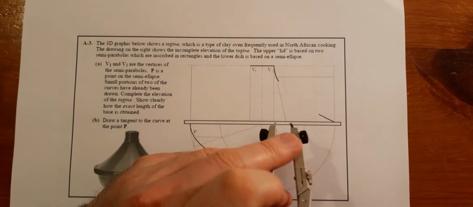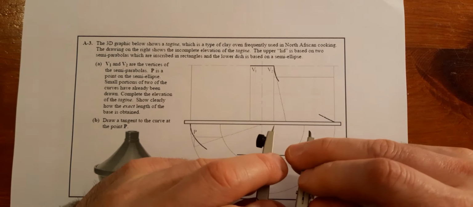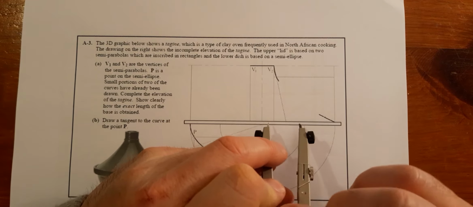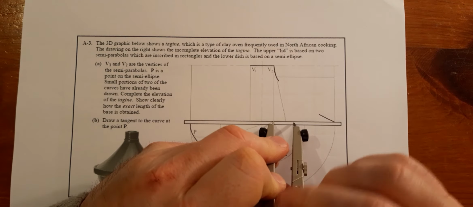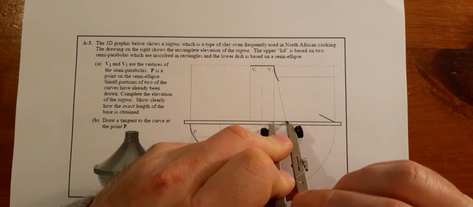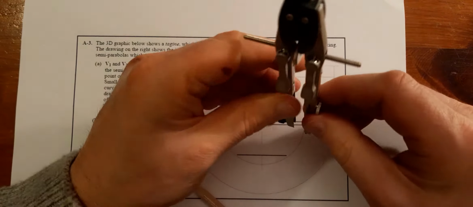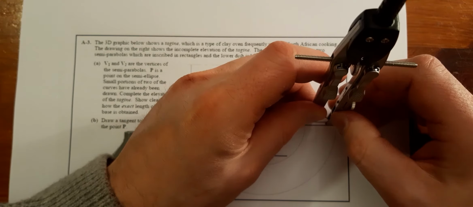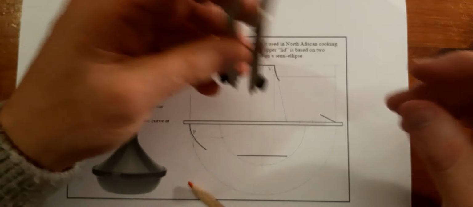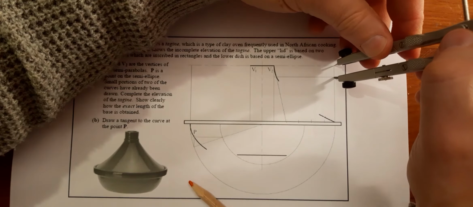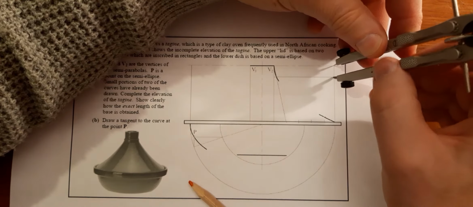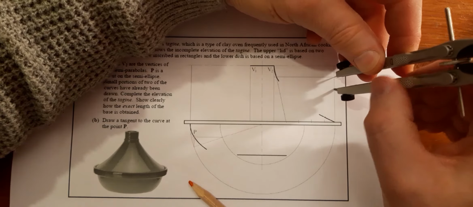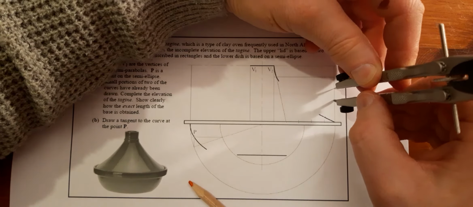So we'll just copy them. So we set our compass this distance here. That distance there, and then I'm just going to step that off. Okay, and this distance here coming down here, of course it must be divided into equal amounts each side.